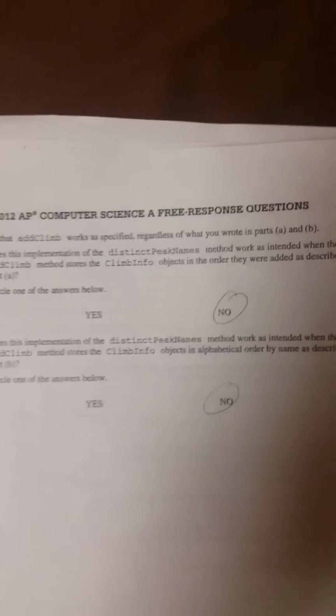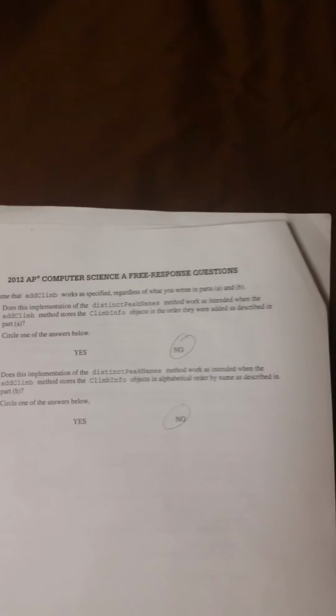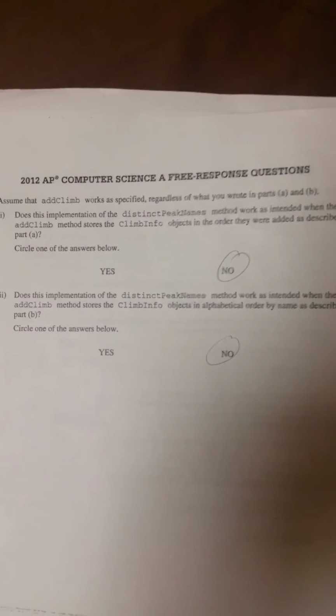Now I also missed these two questions, these just yes or no questions, because I realized that if you just use distinct peak names, which compares the objects to the ones before them and after them, then if they're just put in randomly in the order that they're passed in, there could be an object that has the same name as the one at the beginning and the one at the end, but they would never actually recognize each other because of the way that distinct names works. So if it's passed in just in that order, then it couldn't possibly work. So that's my new answer.